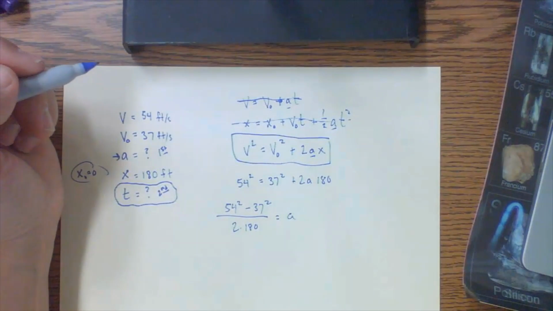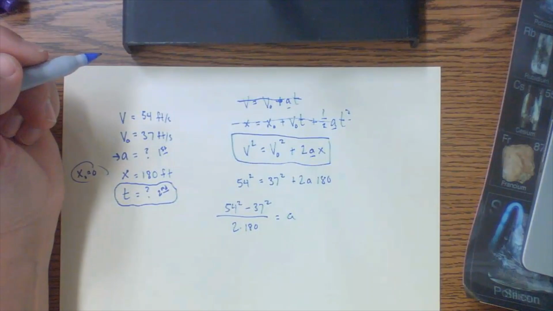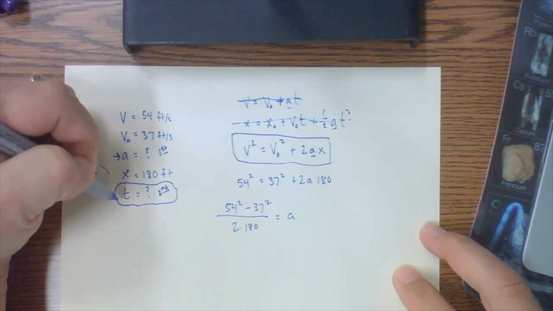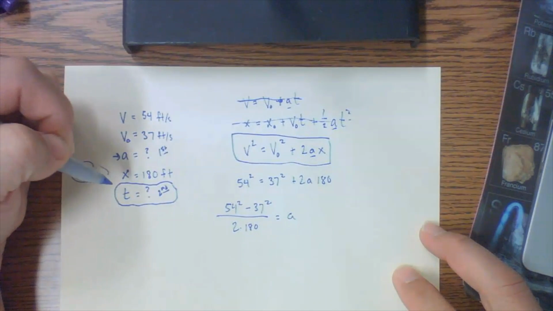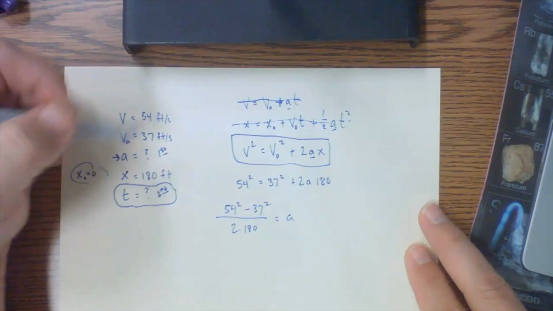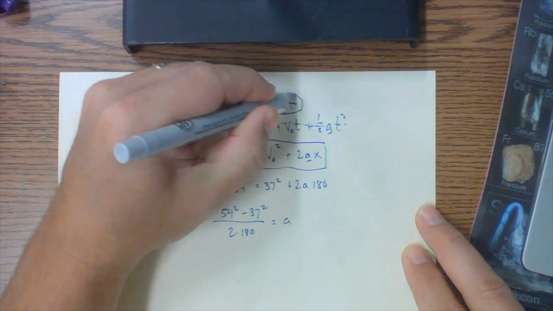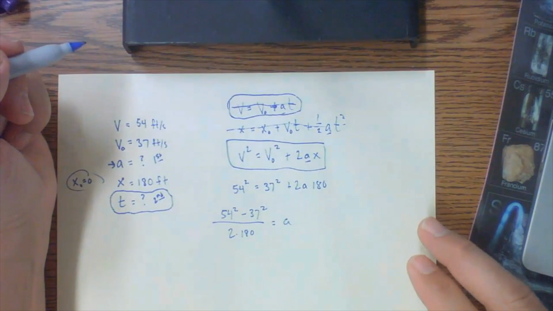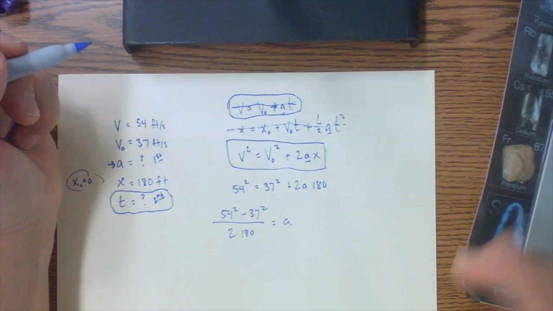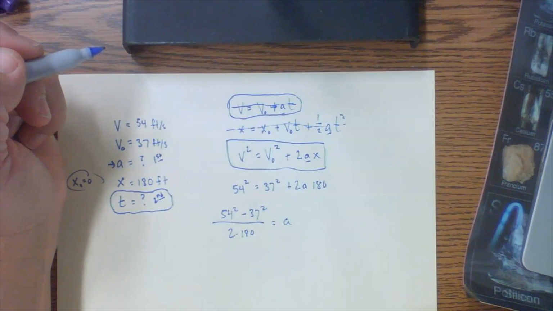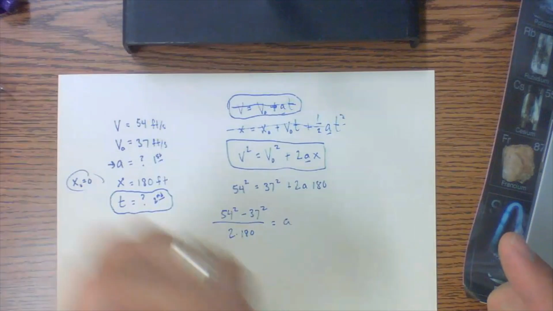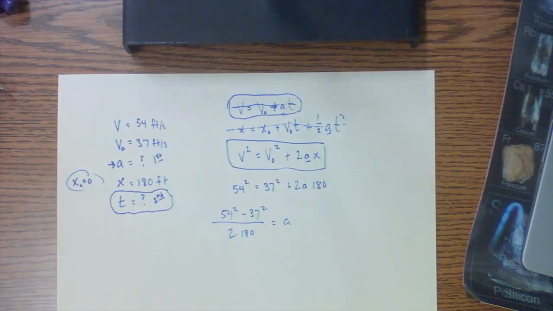Now once you know what A is, you can go back and plug that in to figure out what T is. The easiest equation, I think, is actually this one right here, since I have my two velocities and my A, so I'll be able to solve for T. So again, that's the help to get you through problem number one. Let's talk now about the car on the incline.